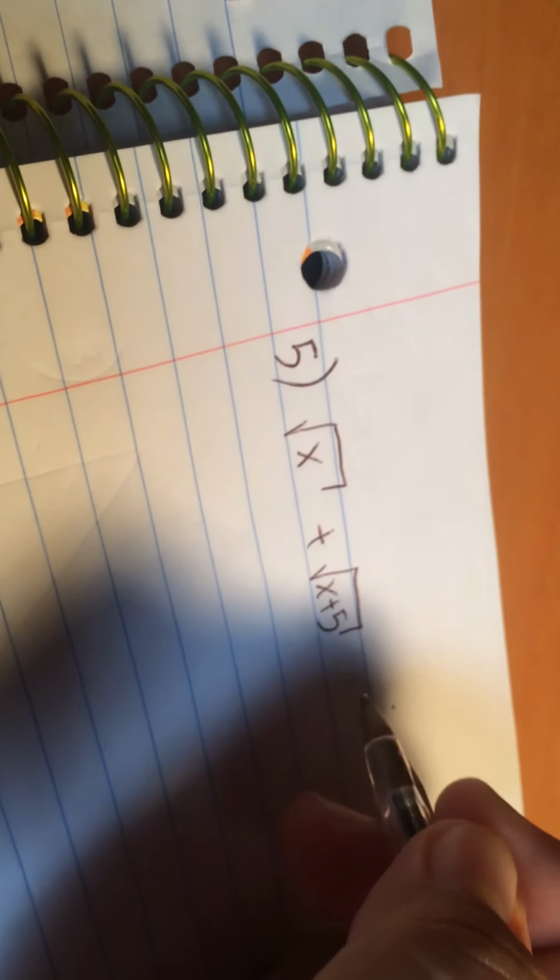Number 5. Number 5 says square root of x plus square root of x plus 5 is equal to 10 over square root of x. So what do we need to remember here? We saw it in the live class.